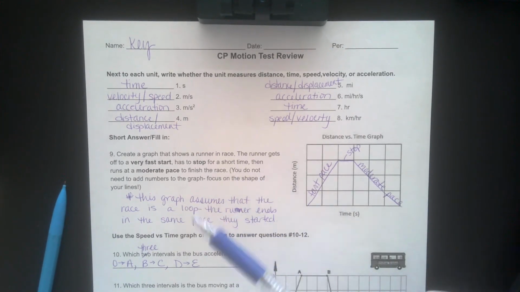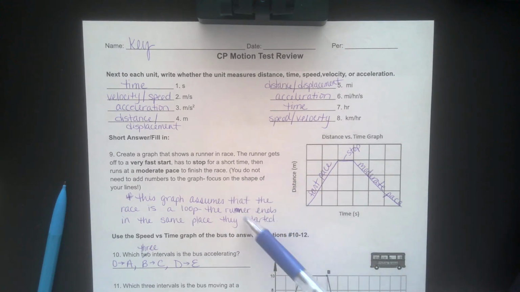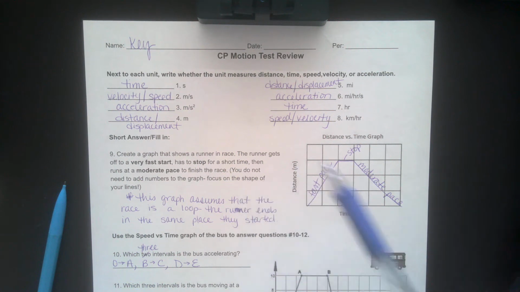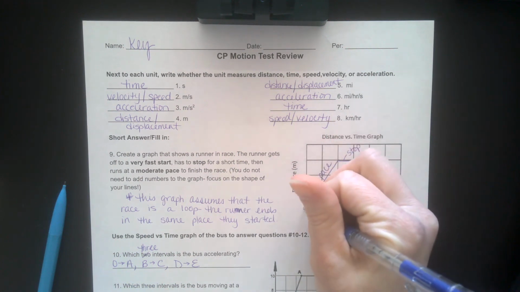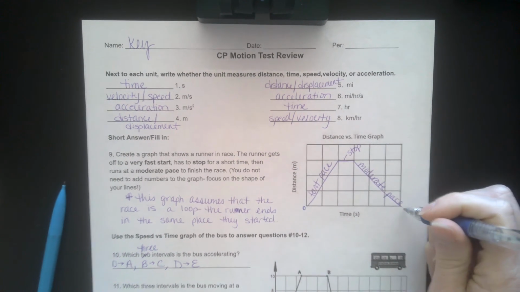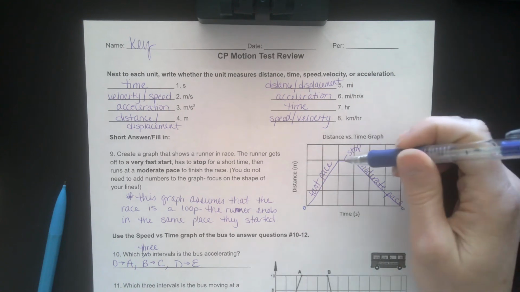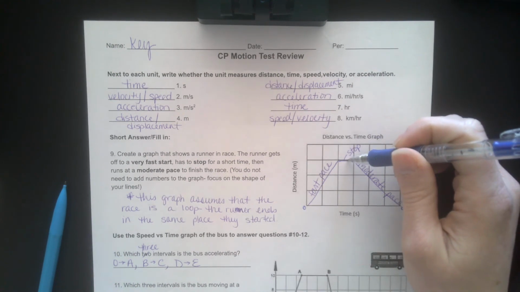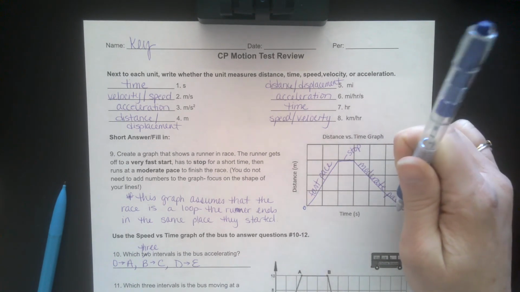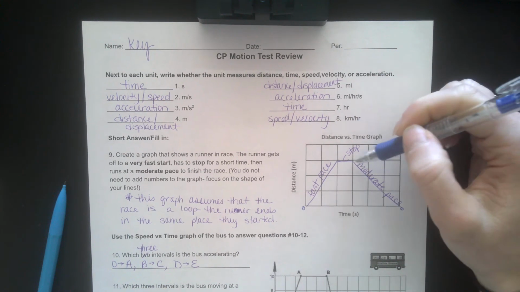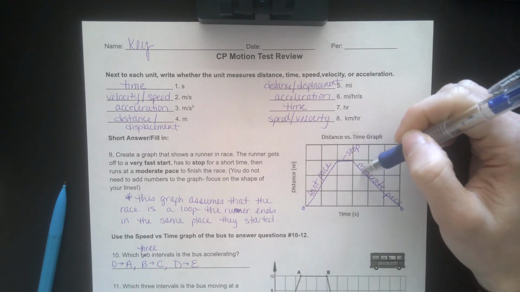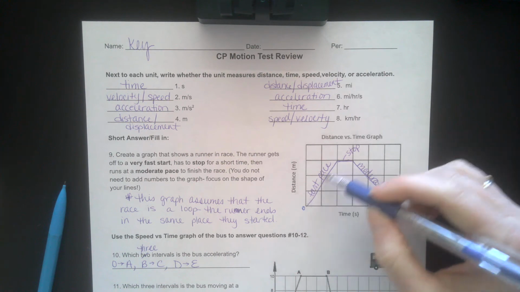And then we want to assume the race is a loop. So the runner starts and ends in the same place. So if the runner starts at 0, they're going to end at 0. So once they hit halfway through the race, they're going to start coming back towards the start line. The moderate pace has a less steep slope than the fast pace.